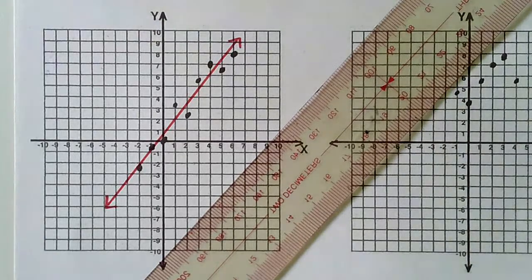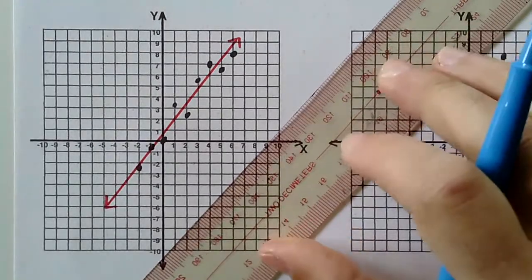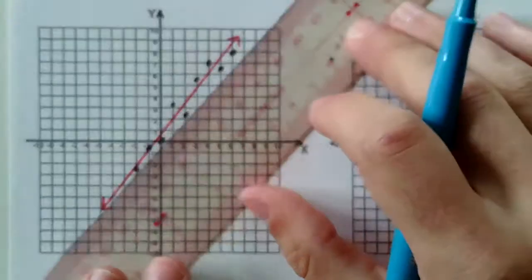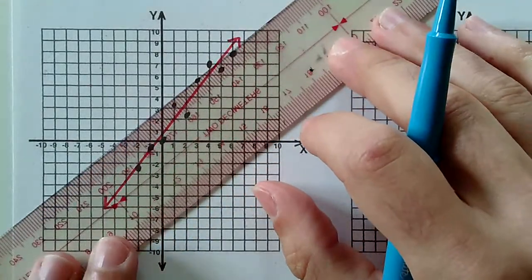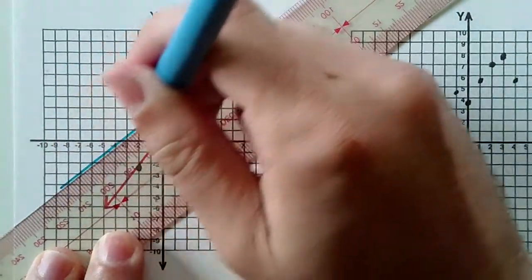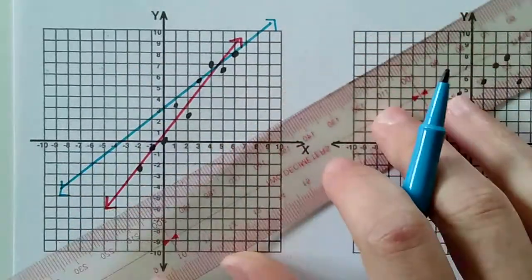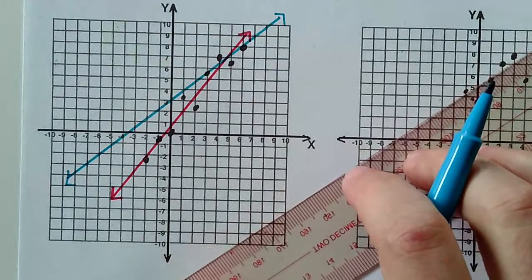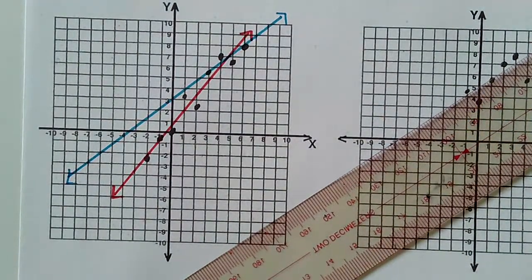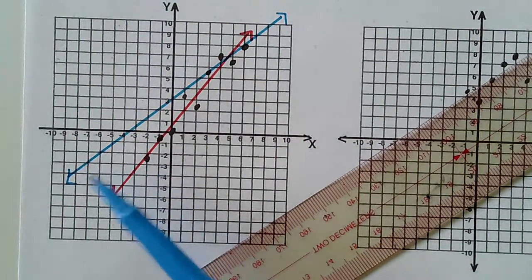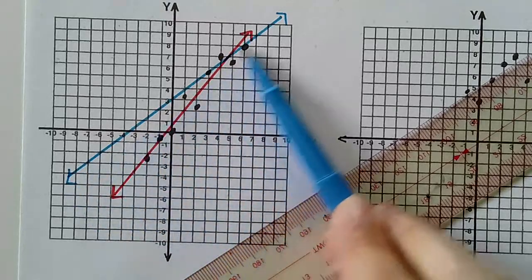Now, let's look at what a bad line of fit would look like. Now that we know what a good one looks like, we can identify why one would be bad. So what if I drew this blue line? Well, it's not really in the same direction as the points are going. It's at a less steep angle.